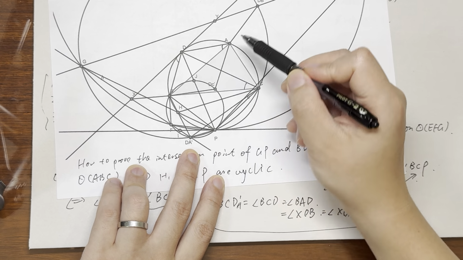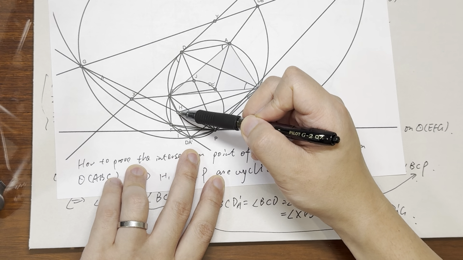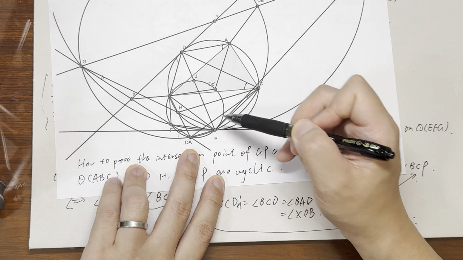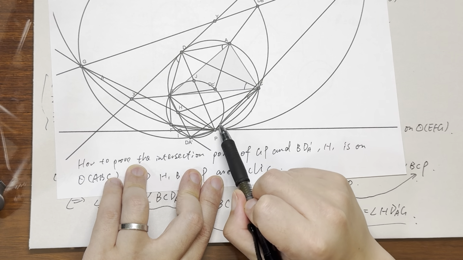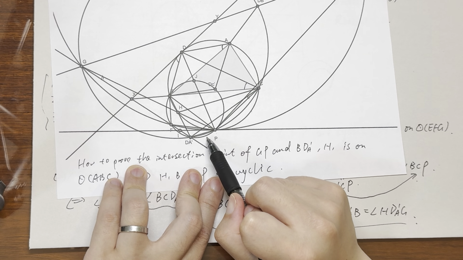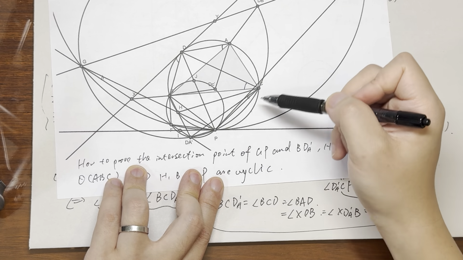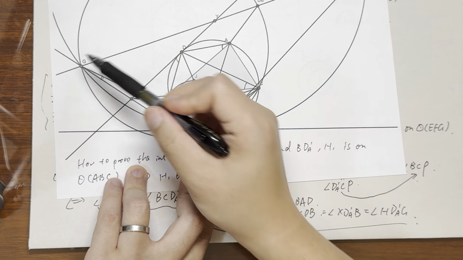And because H is on the circumcircle of the triangle ABC, it equals angle HBP, which equals angle HCP, which means that PI is a common tangent line for the circumcircle of the triangle ABC and the triangle EFG.